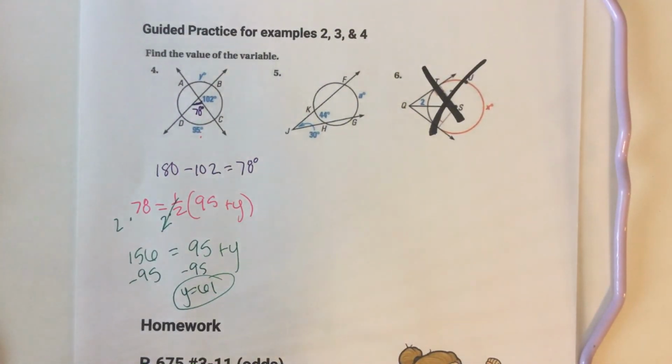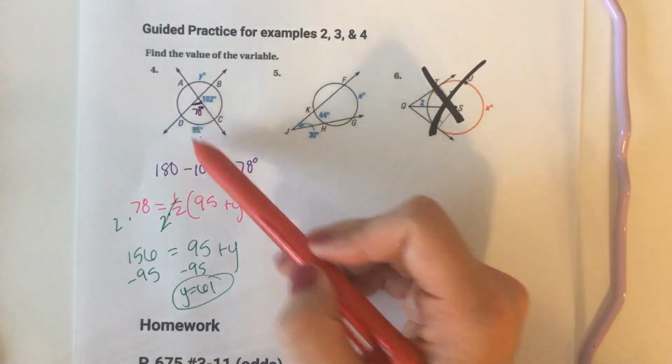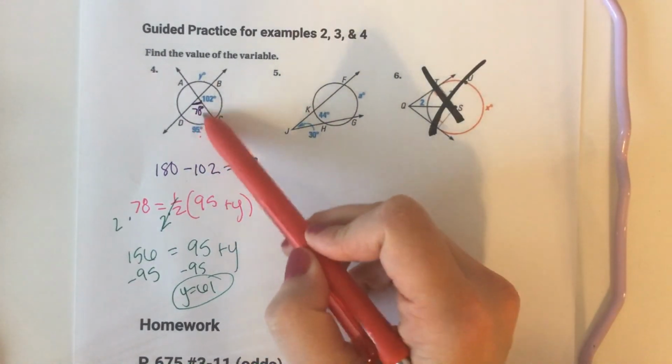And that's going to be the hard problem we're going to see with this. We're going to keep this stuff pretty simple. And that's going to be one of the more difficult ones you see, where you just have to realize, oh, this is still just a linear pair, so we can just do 180 minus that to get what this angle is.